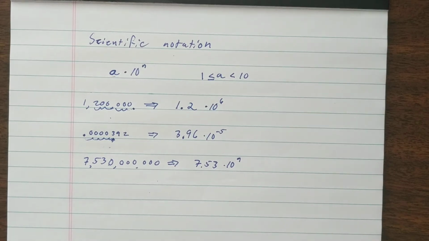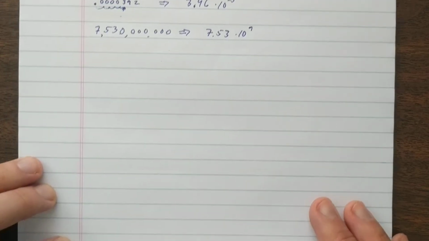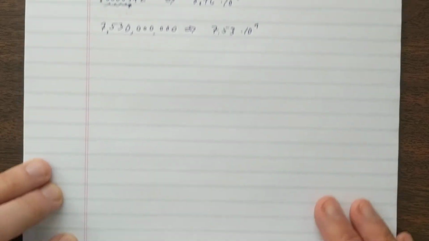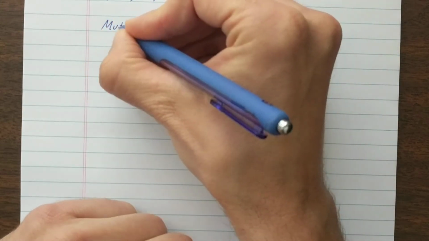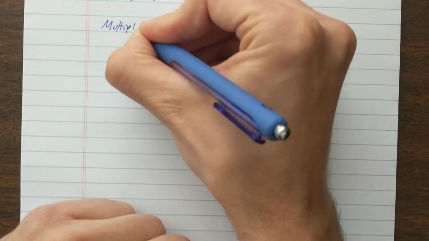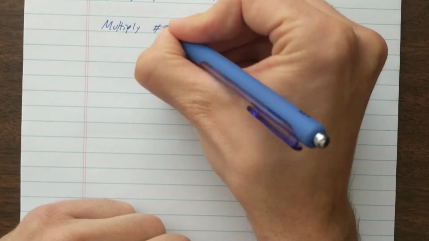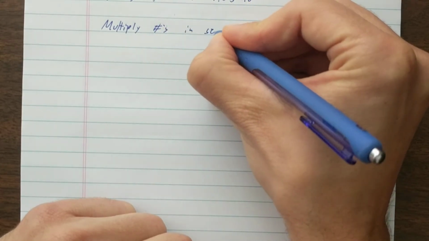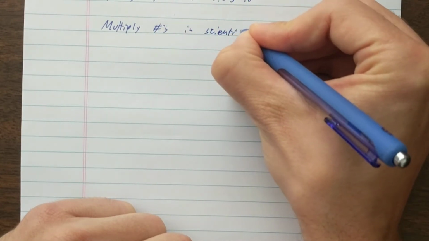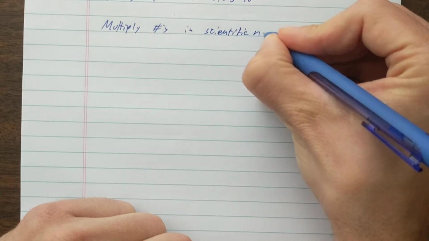Moving on from writing numbers in scientific notation, we should, in fact, do some operations. Let's do the easy one first. What if we want to multiply numbers in scientific notation?